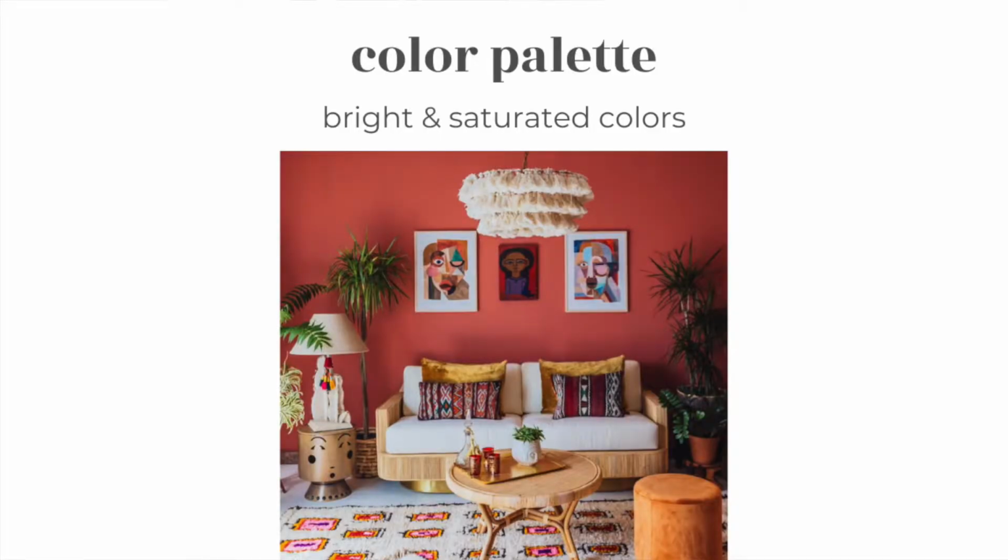And for the color palette, there's going to be a lot of neutrals in boho design, but there's going to be a lot of accent colors as well that are going to be bright and fun and grab your attention. So look for those burgundy colors, those emeralds, and kind of those deep saturated jewel tones you'll see quite often.